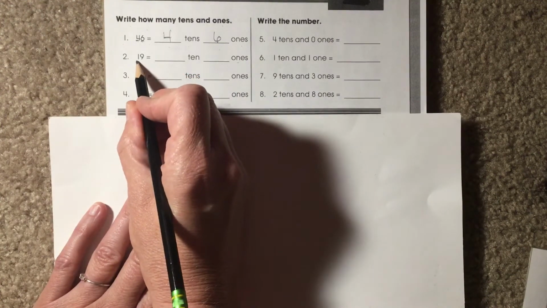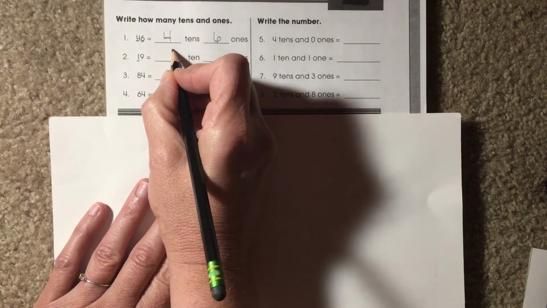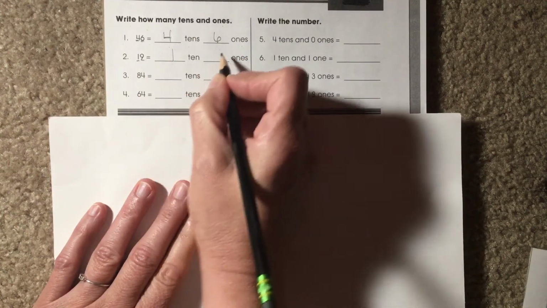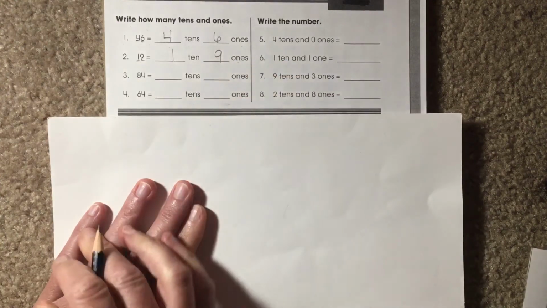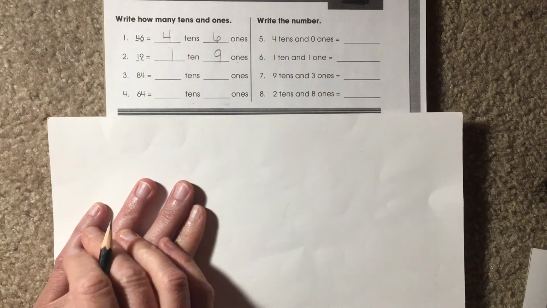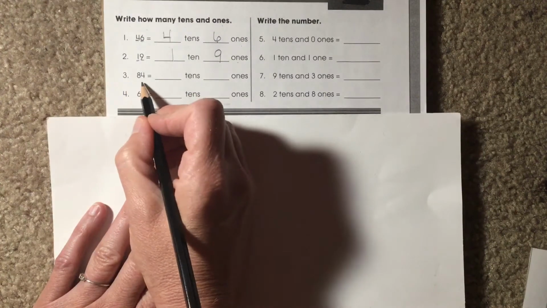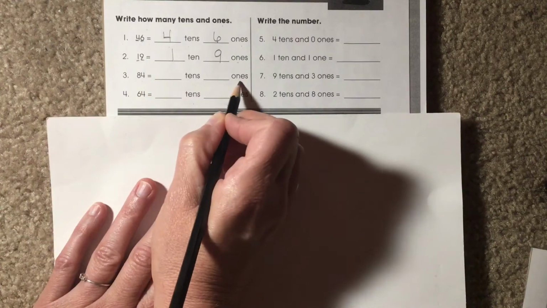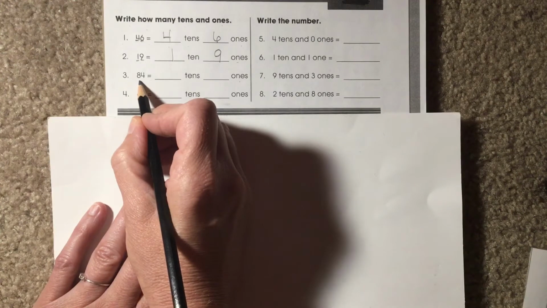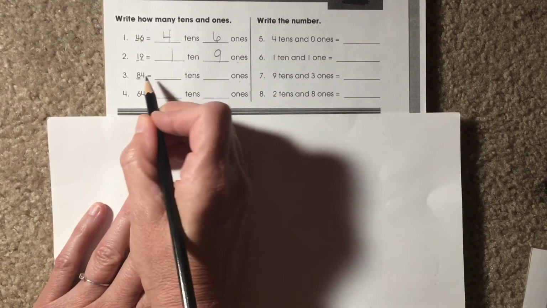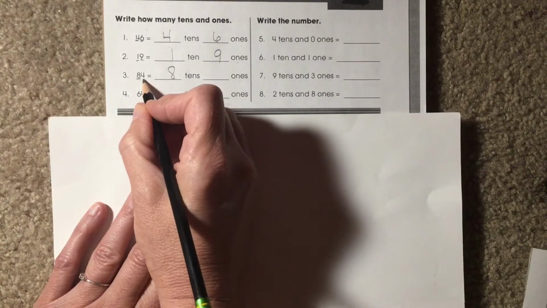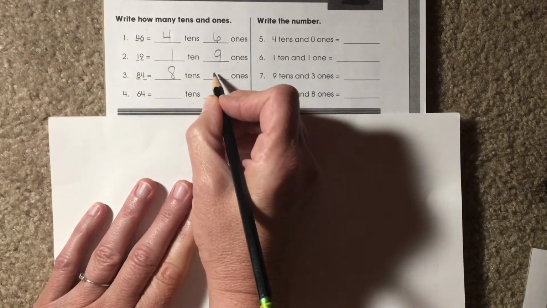19 has 1 ten and 9 ones. Number 3, 84. 84 equals how many tens and how many ones? 84 has 8 tens and 4 ones.